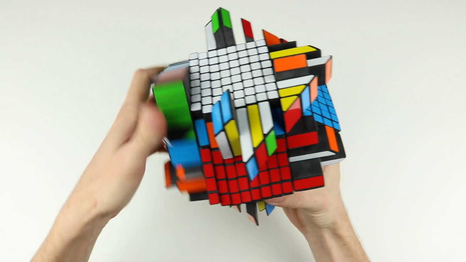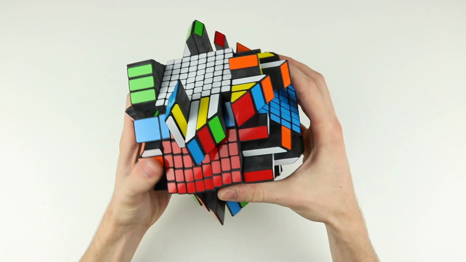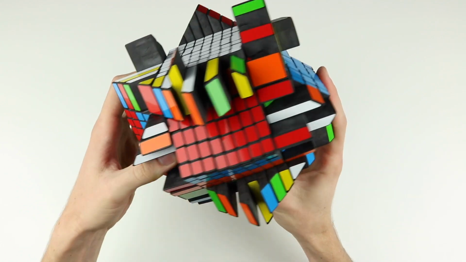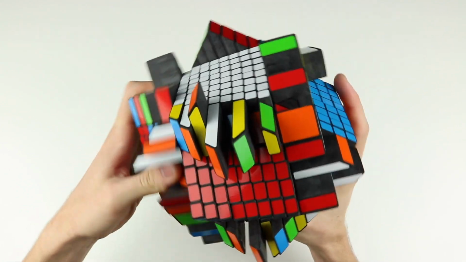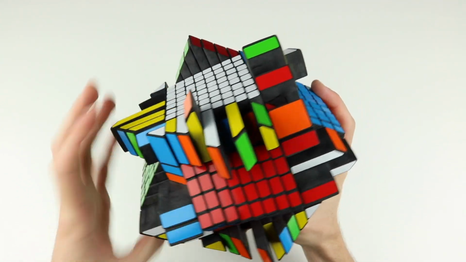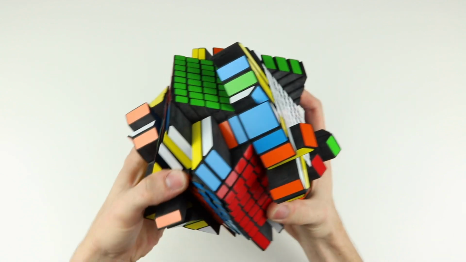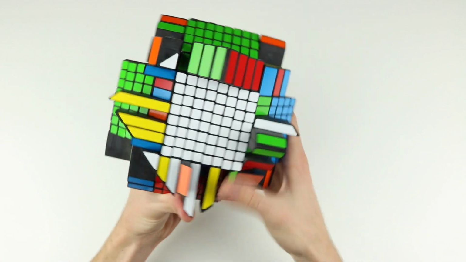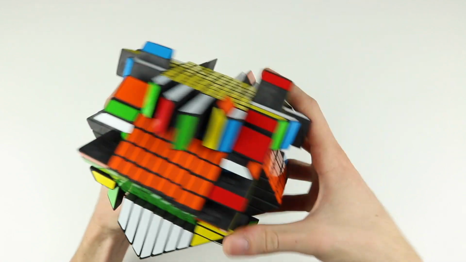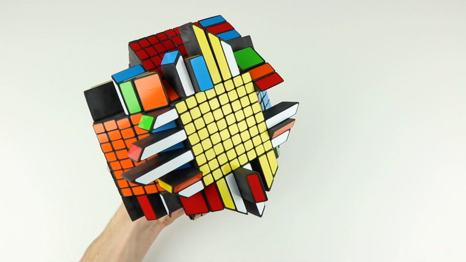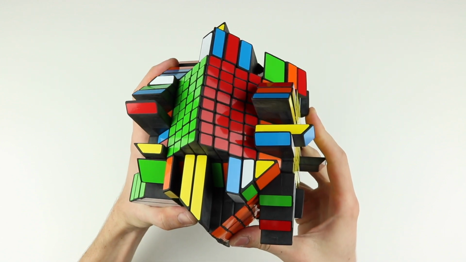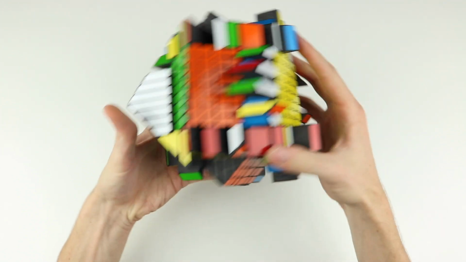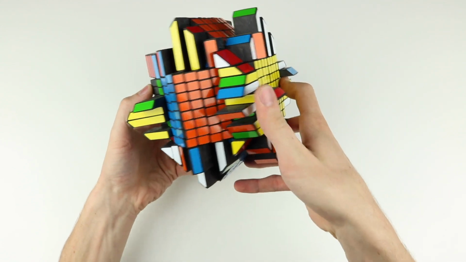Did I say I was going to do the yellow ones first? Whatever, I'll just do the white ones first. I could split it up, but it doesn't matter. Okay, and just that last green and white is what we need. It looks like it's going to be the mirror case of that one.